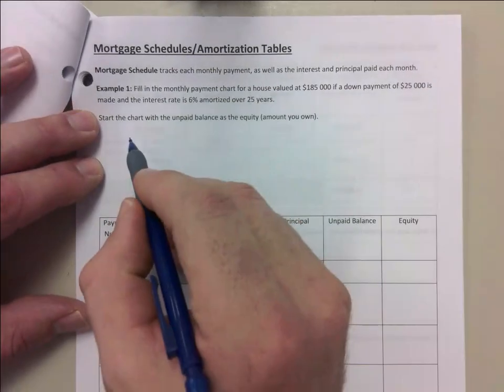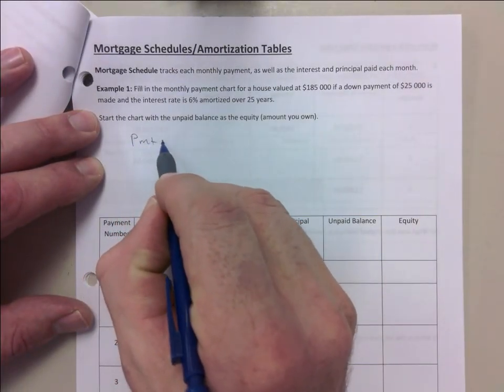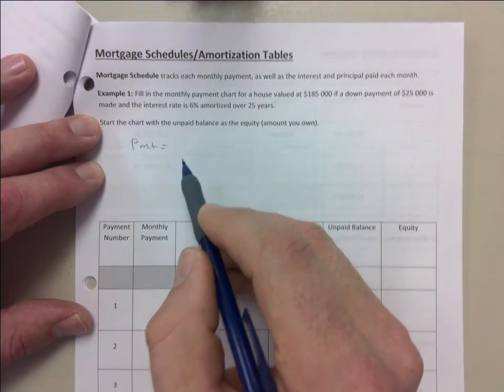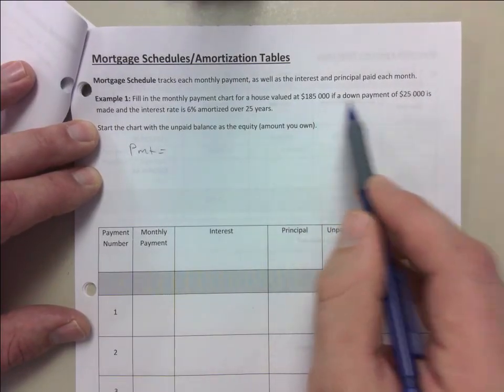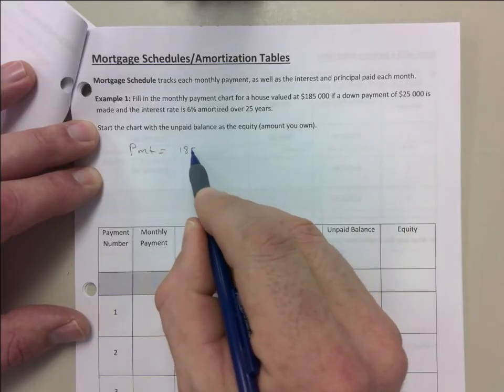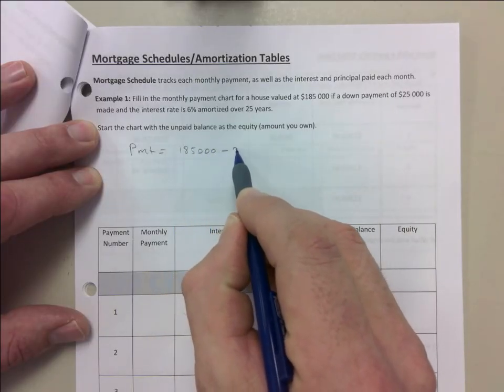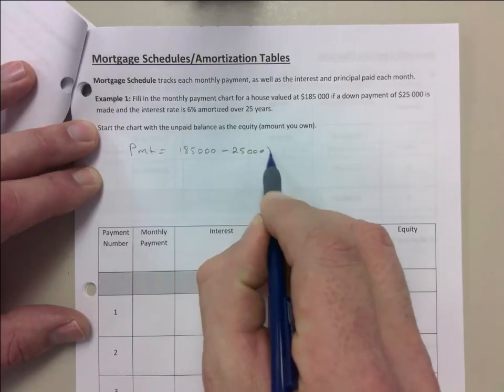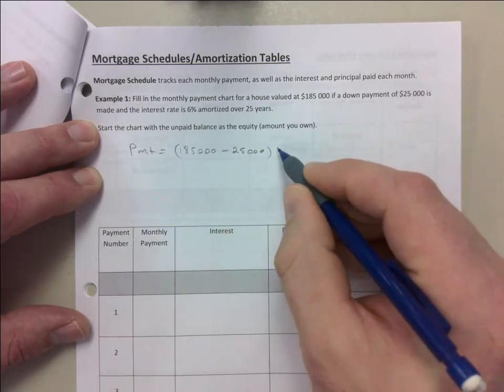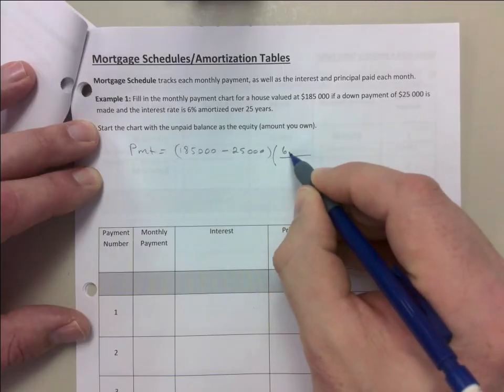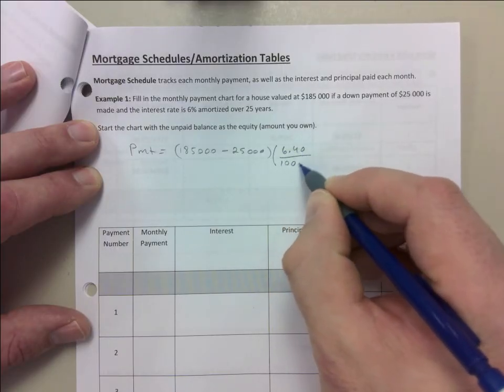So I will already give you what the payment is. Maybe just copy this part. The monthly payment of this in this scenario would be 185,000 minus the down payment. Always subtract the down payment, right? If you forget to do that, you're going to get the wrong answer. 640 over 1,000.